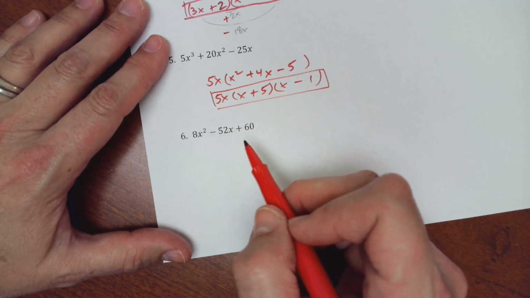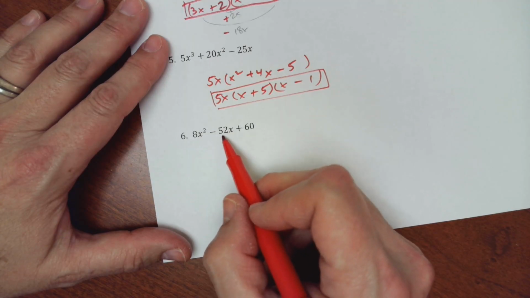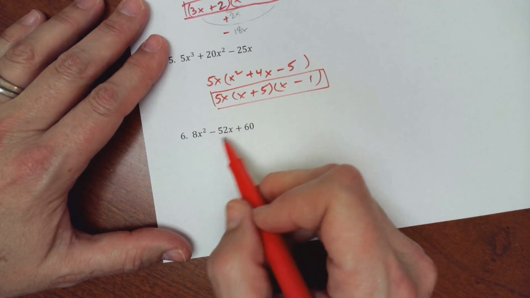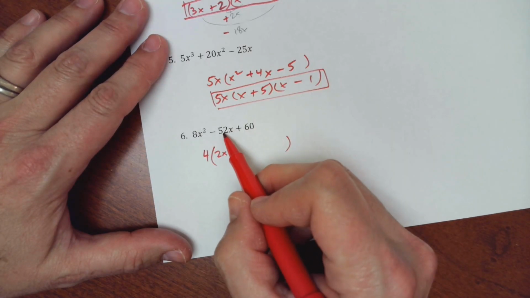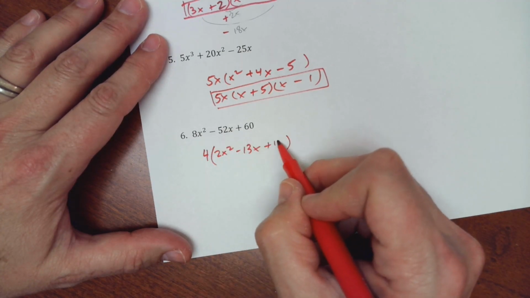All right, this guy, 8, 52, and 60. They're all even, so they divide by 2. And I should also check 4. So 4 goes into 52 and 60, so I'm going to do a 4. 8 doesn't work because 8 does not go into these numbers. So 4 is what I'm going to pull out. Leaves me a 2x squared. 52 divided by 4 is 13, and 60 divided by 4 is 15.